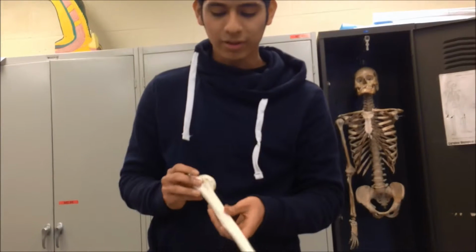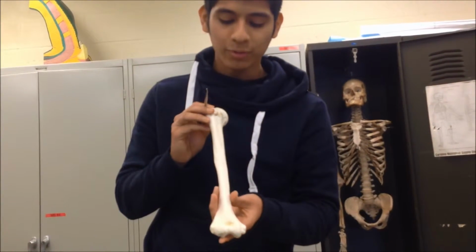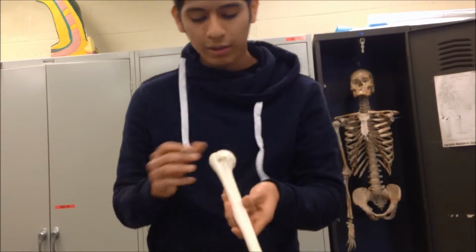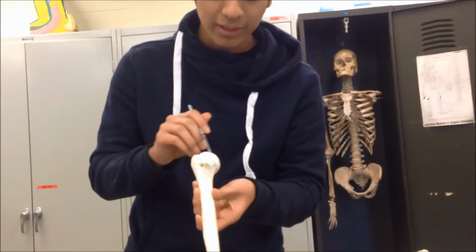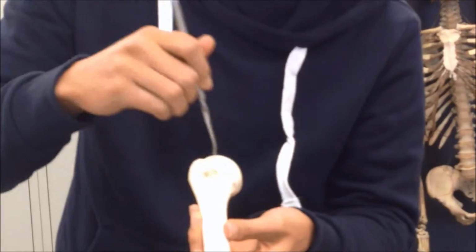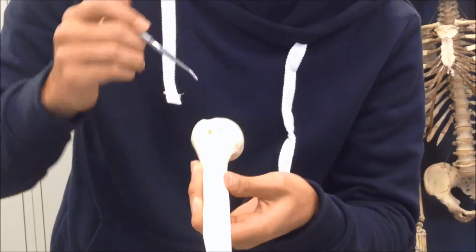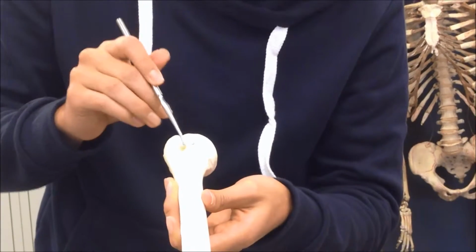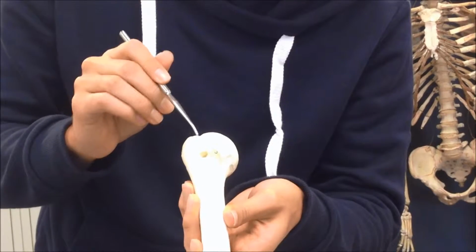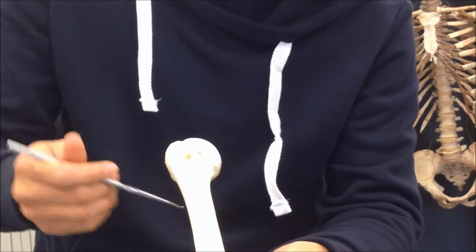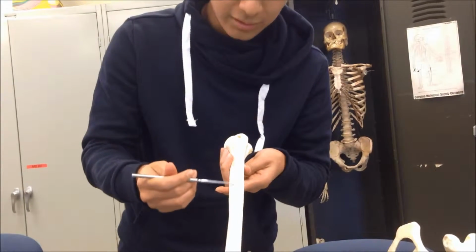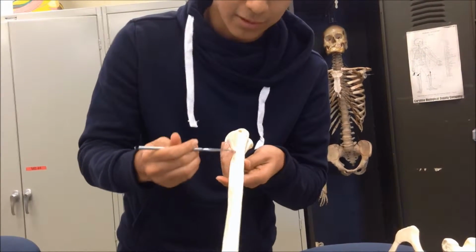And the next one we're going to go over is the humerus. This is the right humerus, by the way. Right here we have the head of the humerus, and then we have the anatomical neck, which goes around the head pretty much. This is the lesser tubercle right here, the greater tubercle right here, and then we have the surgical neck that goes around this. The deltoid tuberosity goes around the back right here.